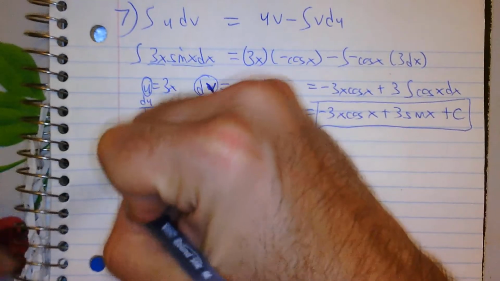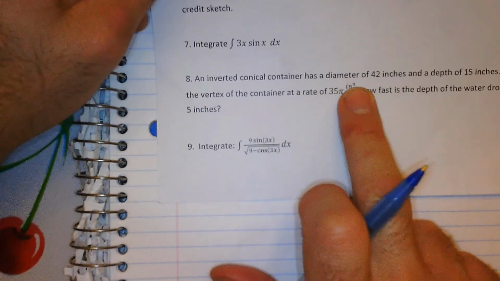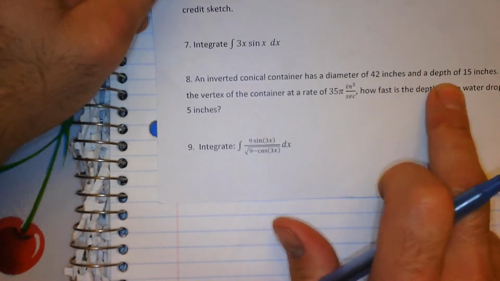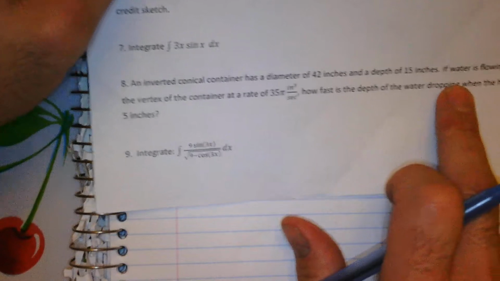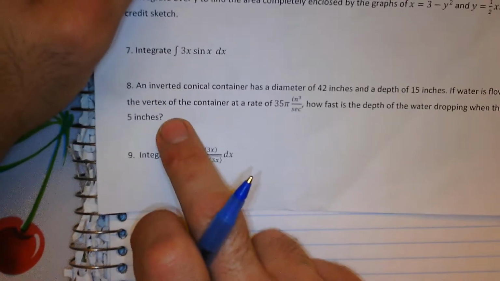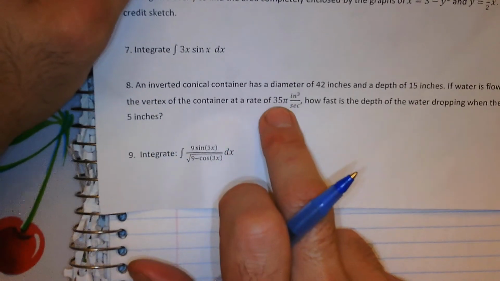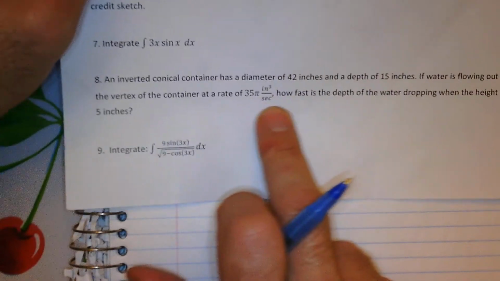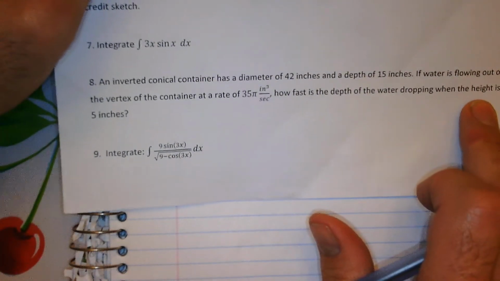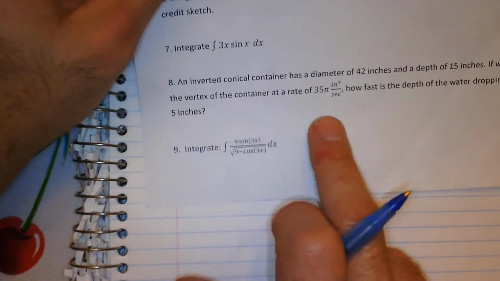We're on to number 8. Number 8 says, an inverted conical container has a diameter of 42 inches and a depth of 15 inches. If water is flowing out of the vertex of the container at a rate of 35 pi cubic inches per second, how fast is the depth of the water dropping when the height is 5 inches?